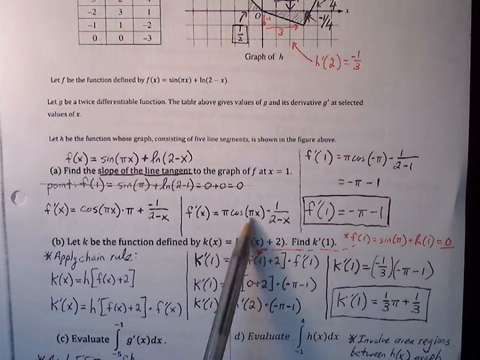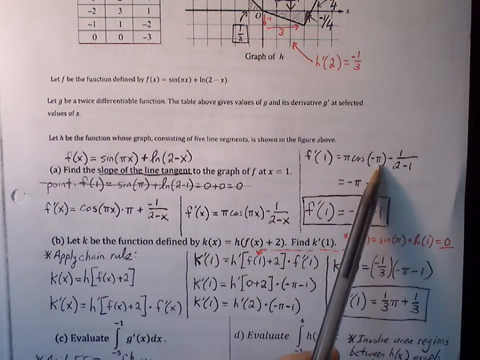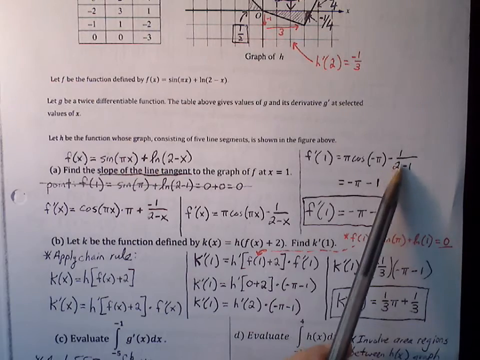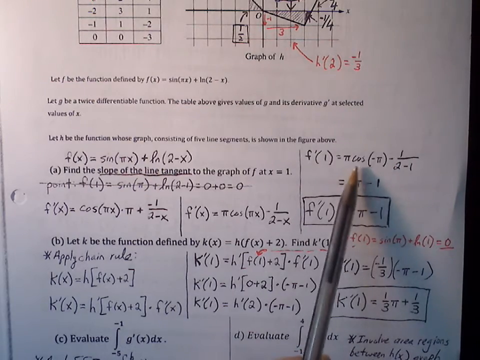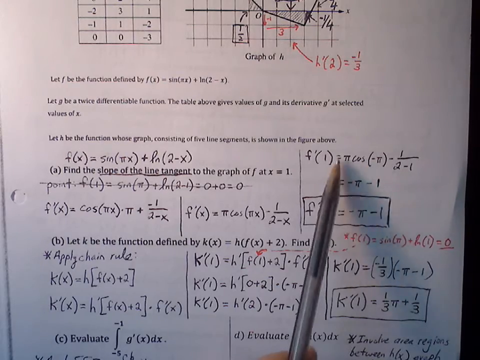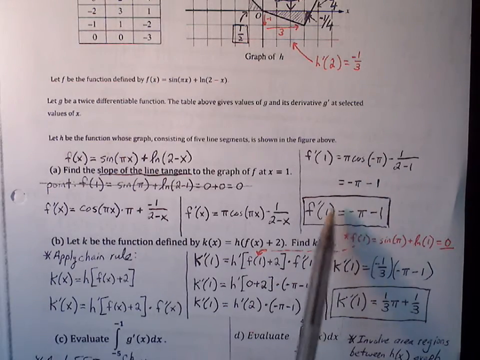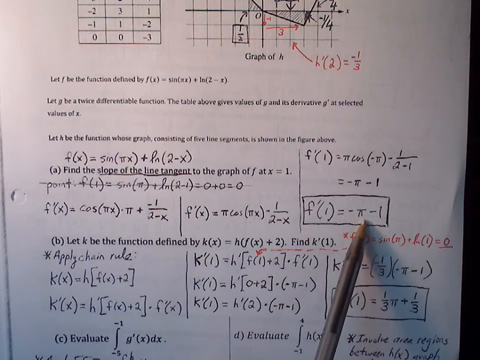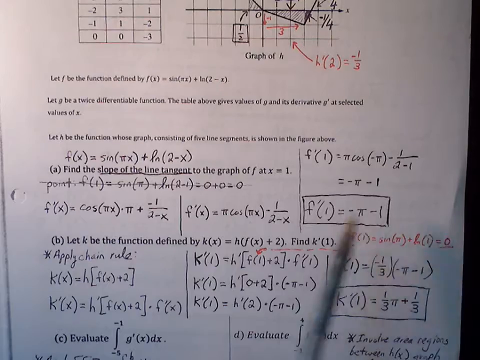So plug 1 in for x, I get pi cosine of negative pi minus 1 over 2 minus 1. This becomes just negative 1 for the second term. This first one, cosine of negative pi, is the same thing as cosine of pi, which is negative 1. Negative 1 times pi is negative pi. So we have negative pi minus 1. We'll leave it in this exact form as our slope value.